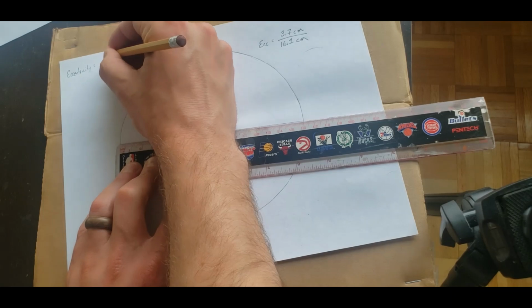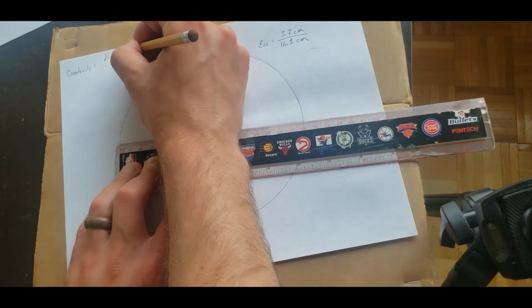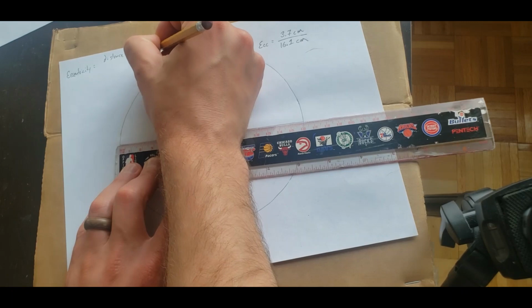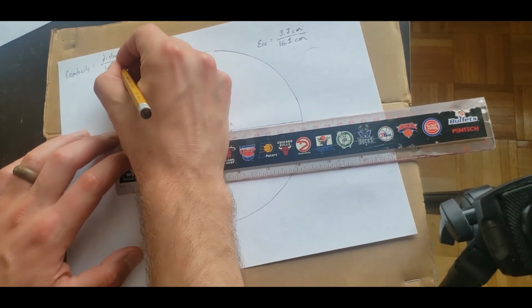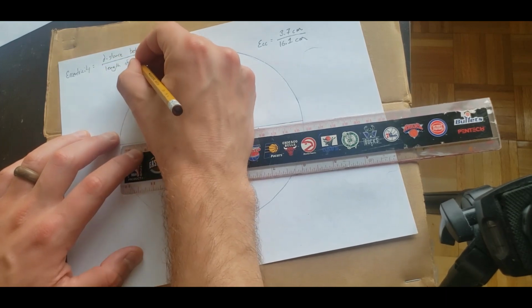Because again, the equation for eccentricity is the distance between our foci over the length of the major axis.